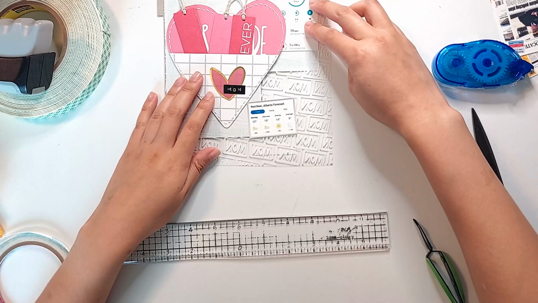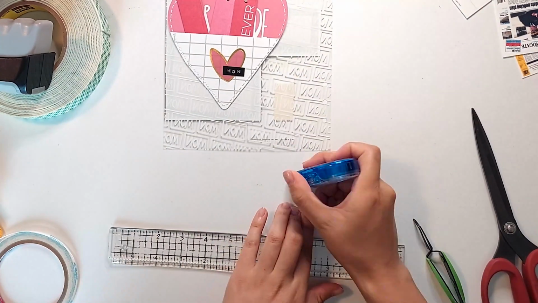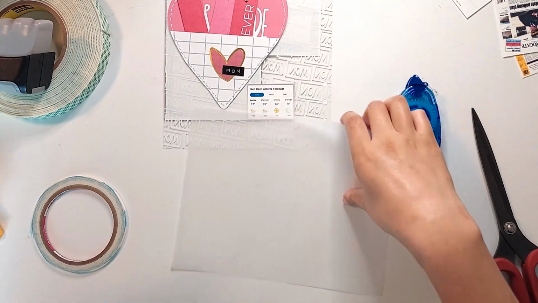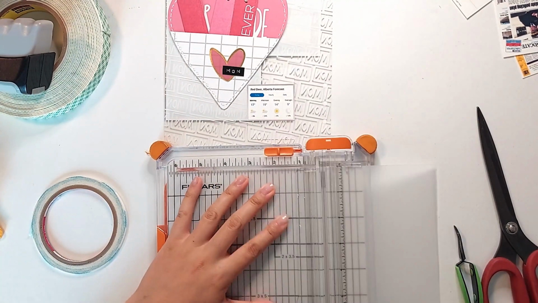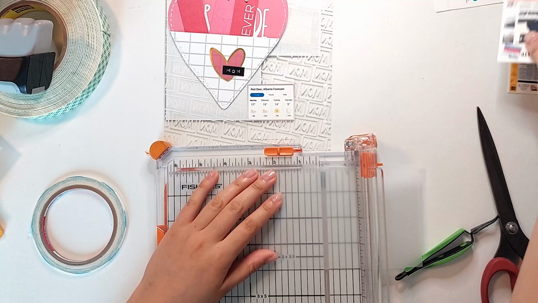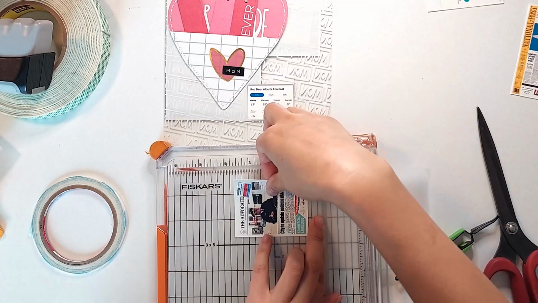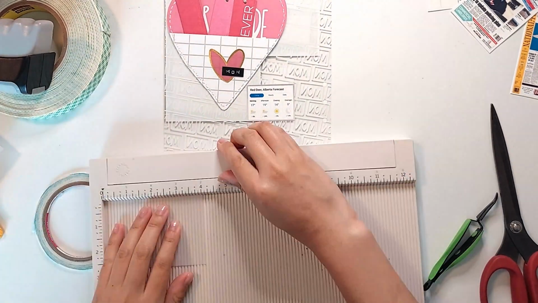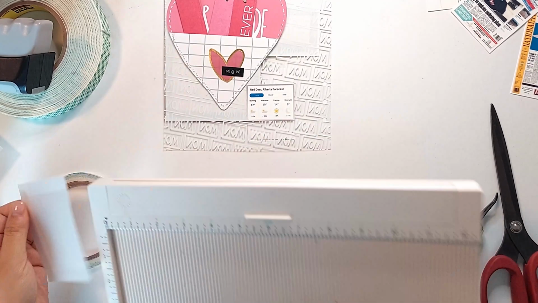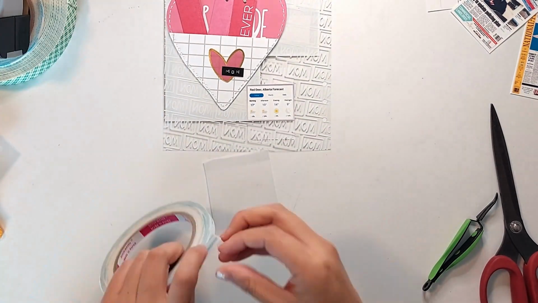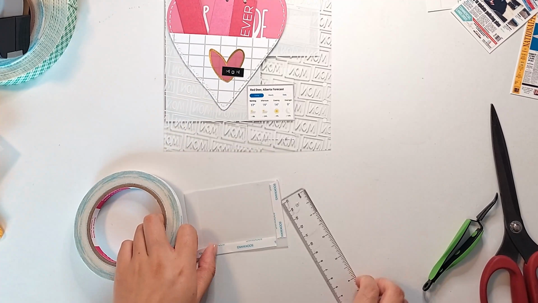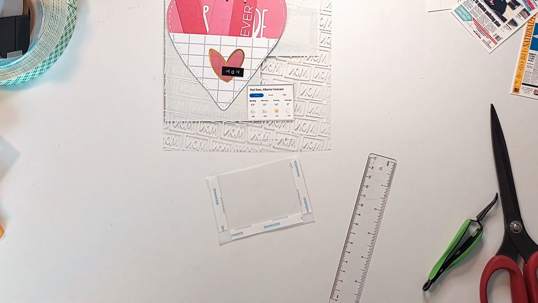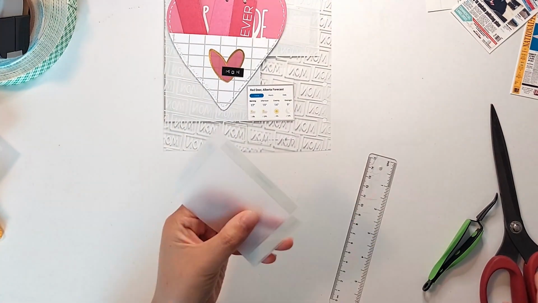So each day of the week will have a designated color, and this will be going kind of in rainbow order. So Monday is going to be pink, and then Tuesday is orange, and then Wednesday is yellow, Thursday is green, Friday is a light blue, and then Saturday is gray, and then Sunday I have a very light pink. And I've printed these all out at 2 inches wide by 3 inches tall, just on some matte white cardstock.